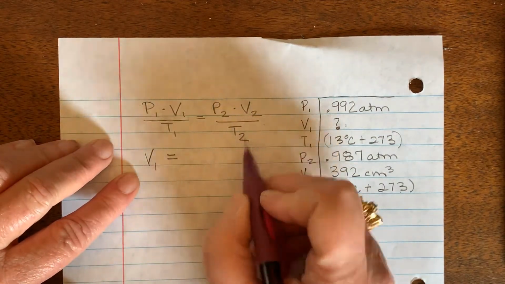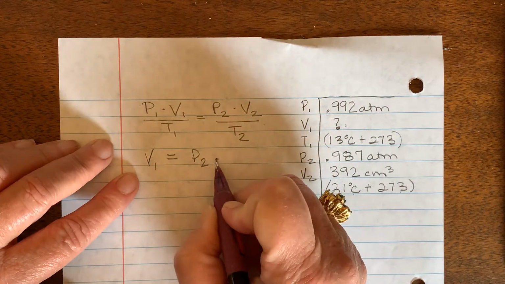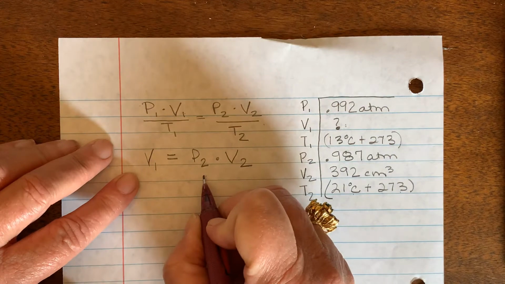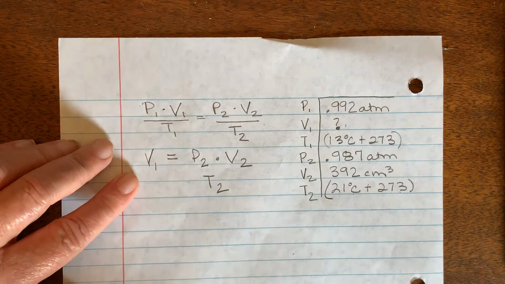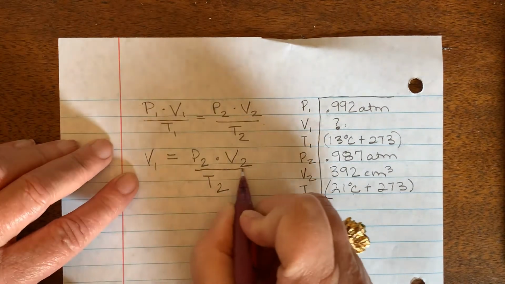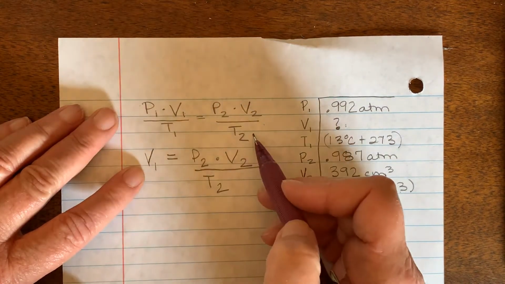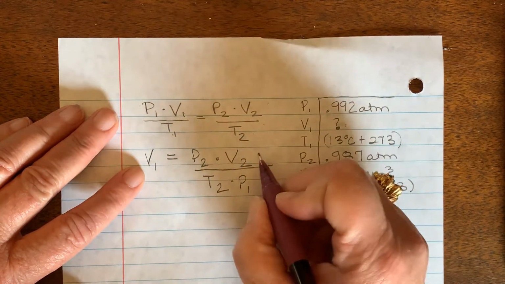So I'm just gonna rewrite these guys because they're not moving at all. So if I just rewrite them, they're in place. And I can draw my line. And then I know that P1's gonna go down here and that T1 is gonna move up.